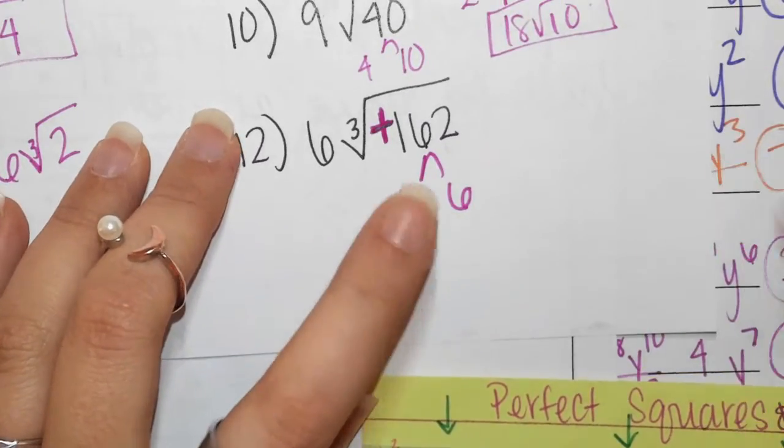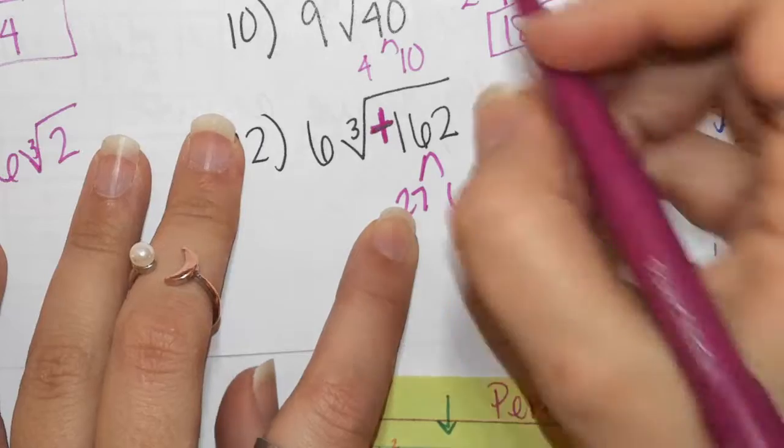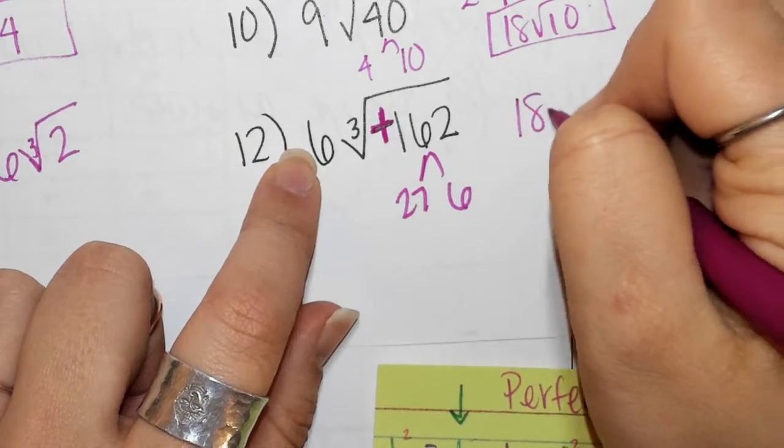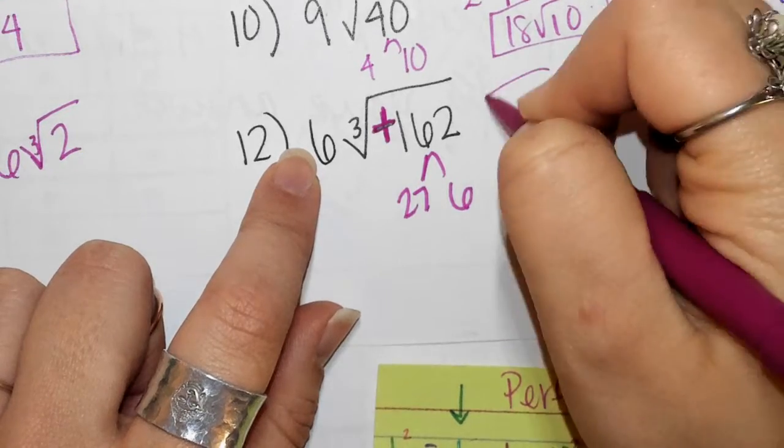Alright, what's the cube root of 27? 3. And what's 3 times 6? 18. So it's 18 cubed root 6.